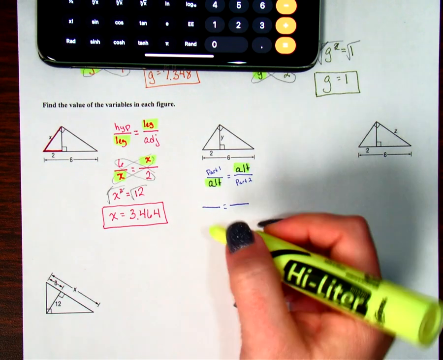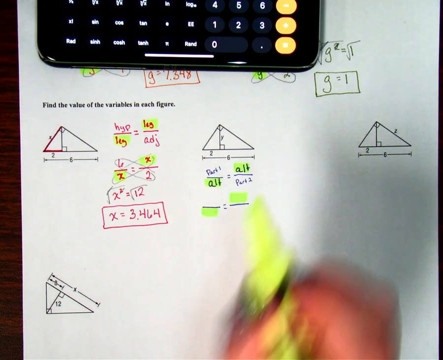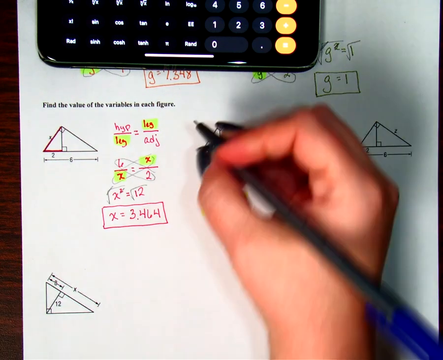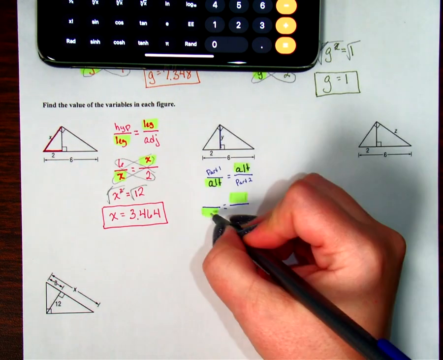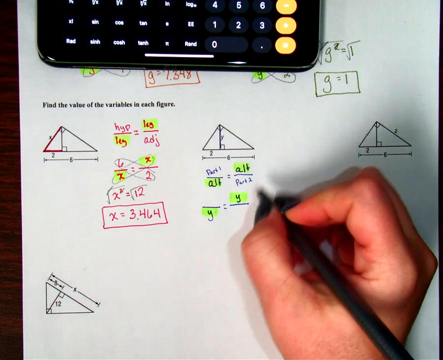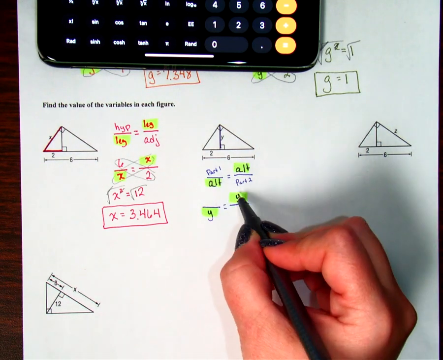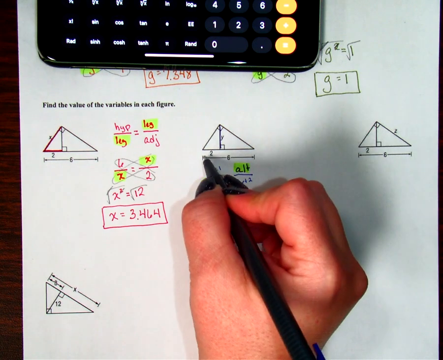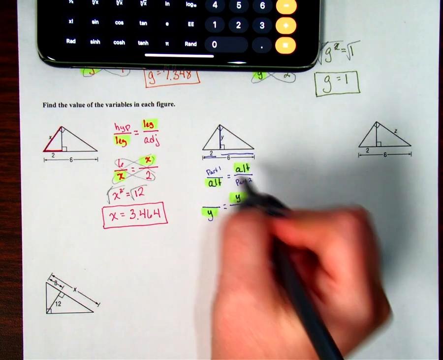My altitude is the geometric mean. My altitude in this figure, from the right angle to the opposite side at a right angle, is y. Y is the geometric mean between the 2 parts. Now look at my 2 parts. I've got 2, and I don't know the other, but one of them is definitely 2.